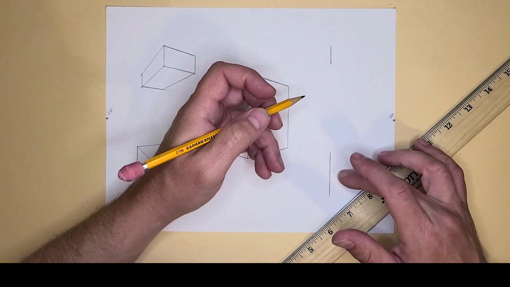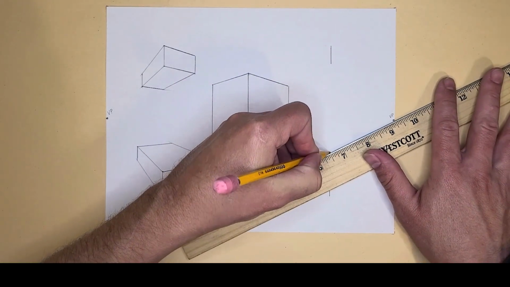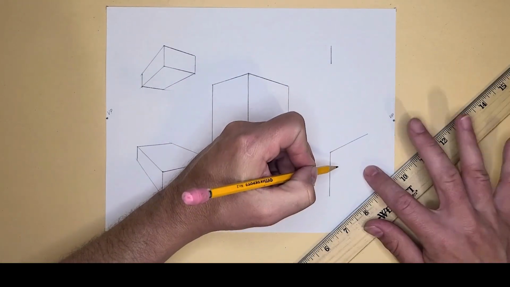All right, I'm going to start on the bottom this time. It doesn't matter, you can start on the top. So we've got our two lines that are going to go towards our right vanishing point.